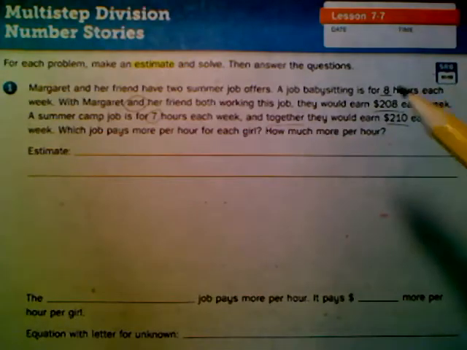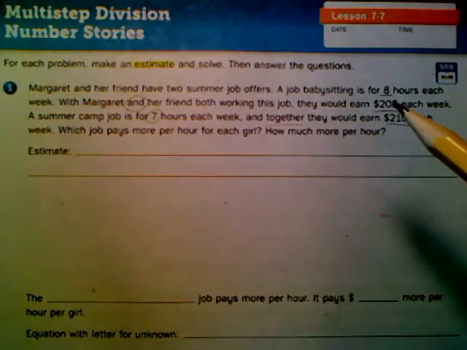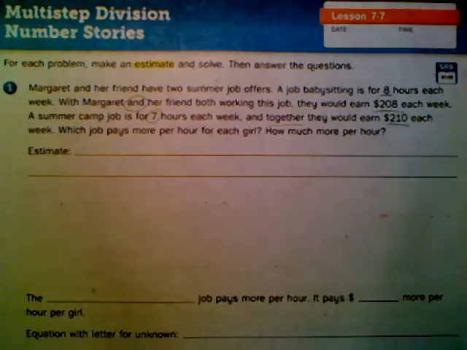Because remember, they're working together to earn this money. So Margaret gets half of this money, and her friend gets the other half. And if they take this job, Margaret gets half of that money, and her friend gets the other half. So Margaret is not making 208 or 210. She's making half of that, 104 or 105. And her friend is making the other half of that. So we have to keep that in mind in our estimate too.